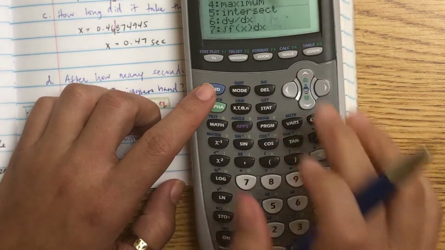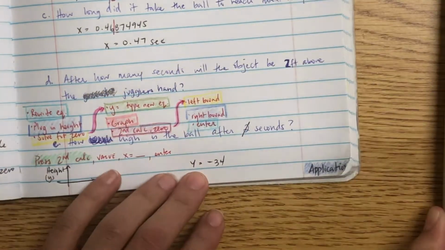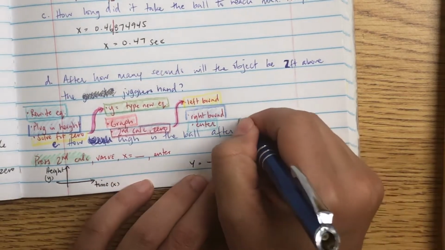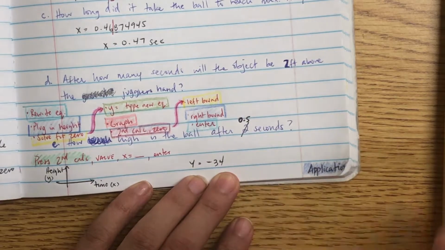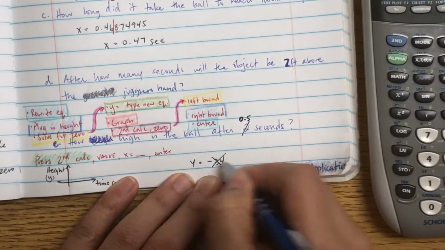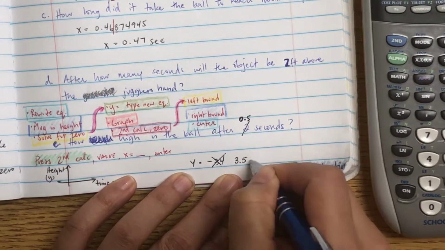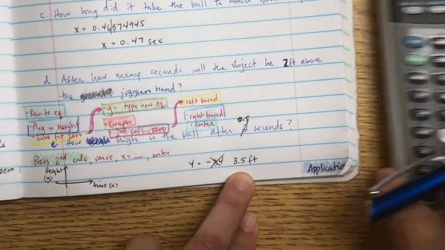Again, second calculate, and of all of those, it's value, and then you're going to put x is 0.5, and it gives you y is equal to 3.5 feet. Listening check. Underline 2 feet in the question. Alright, so plugging in x is really easy. It's when you have to plug in y that you have to do one extra step. Okay, so that will be question D.